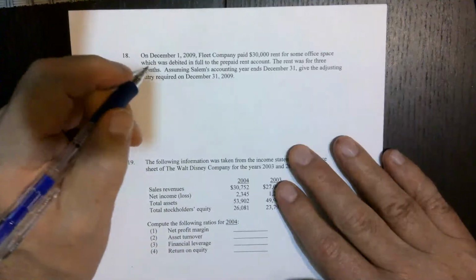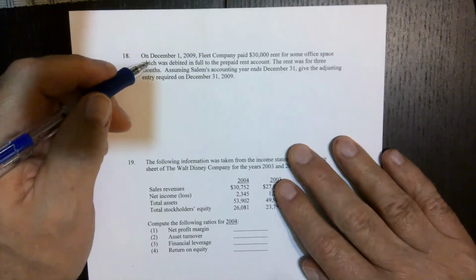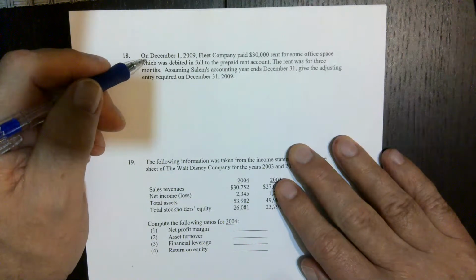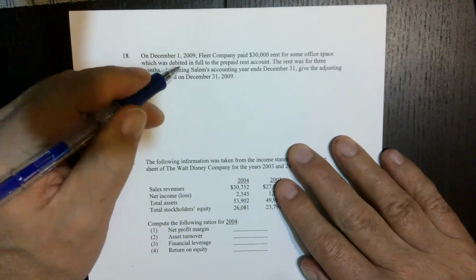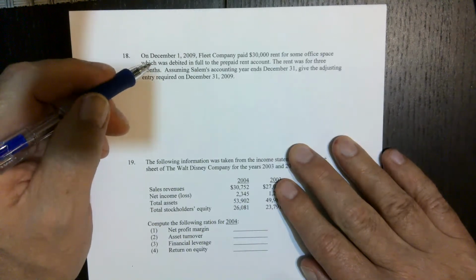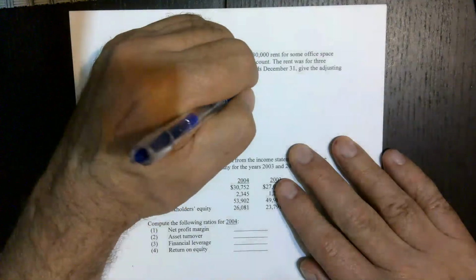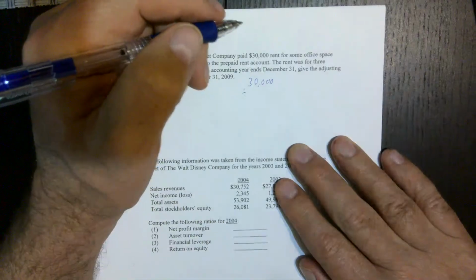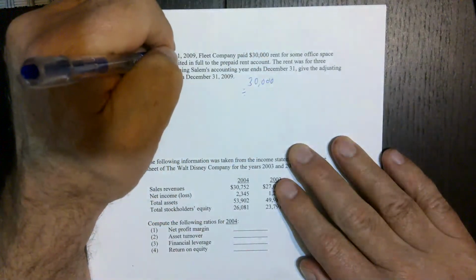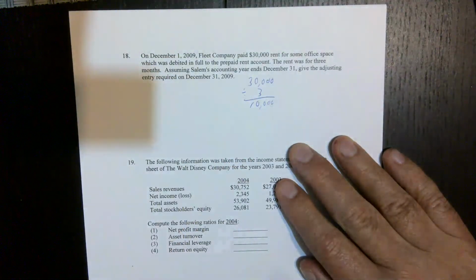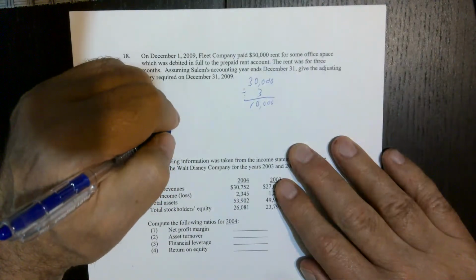On December 1st of 2009, Fleet Company paid $30,000 rent for some office space. I think we've had this before. Was debited prepaid rent. The rent was for 3 months, assuming the accounting year ends December 31st. Give the adjusting entry. So we take the $30,000. We had something similar. Divide it by 3. And because it's for 3 months, that would be $10,000 per month. So December 1st to December 31st is 1 month rent.